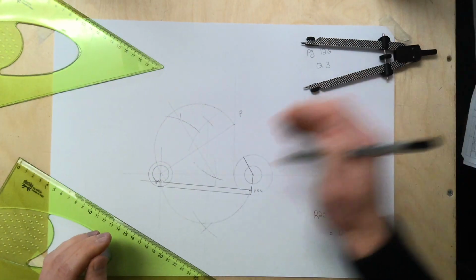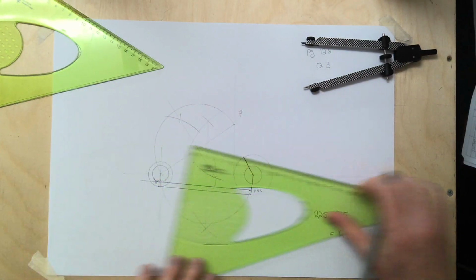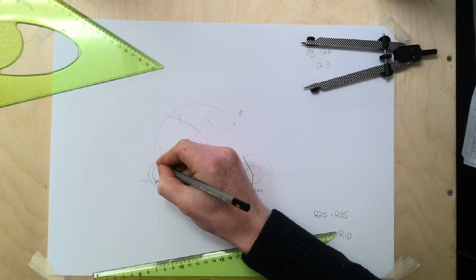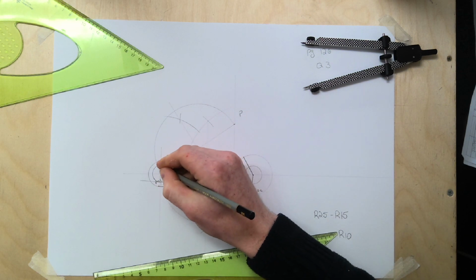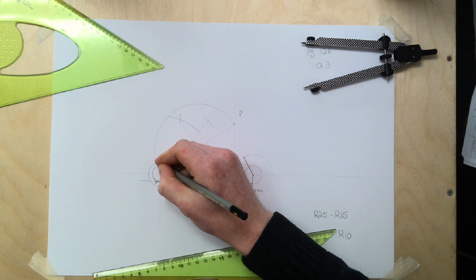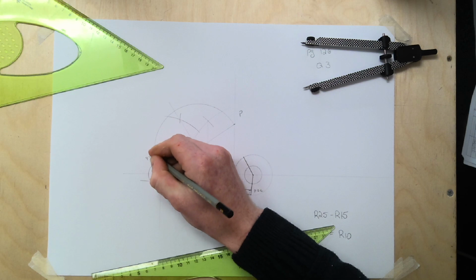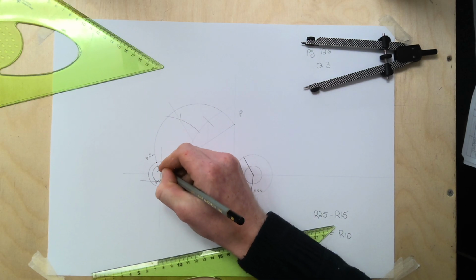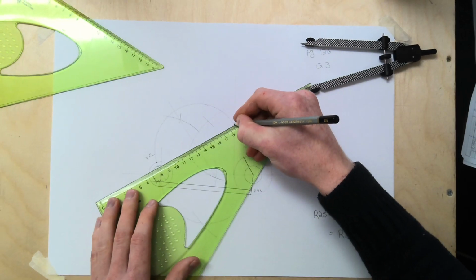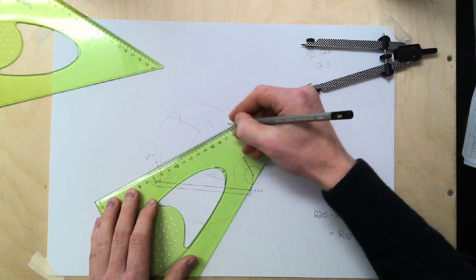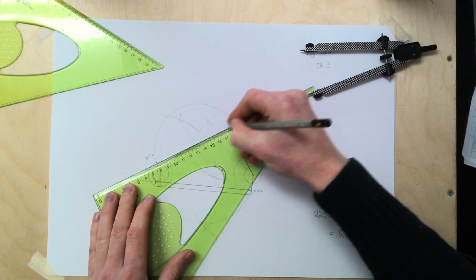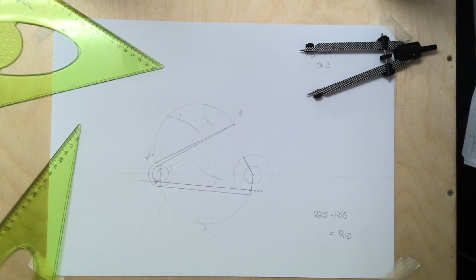And where that semicircle crosses each portion of the circle is our tangent. So, this is my point of contact for the inside one, point for the outside circle. So we can join point P back to the corresponding points. And that's the question fully completed then.